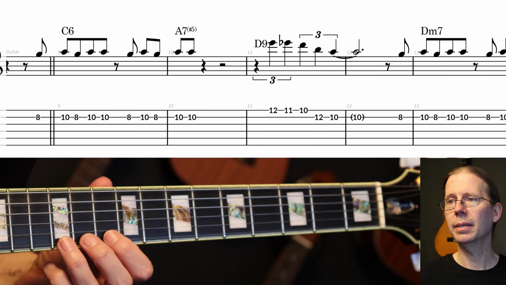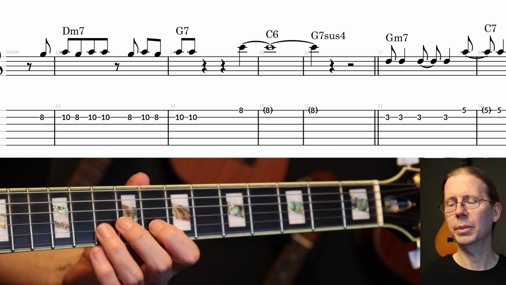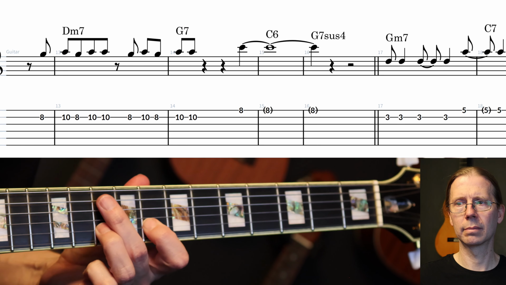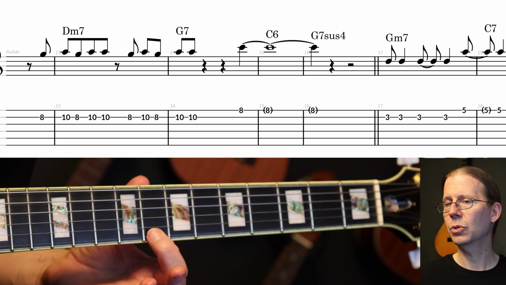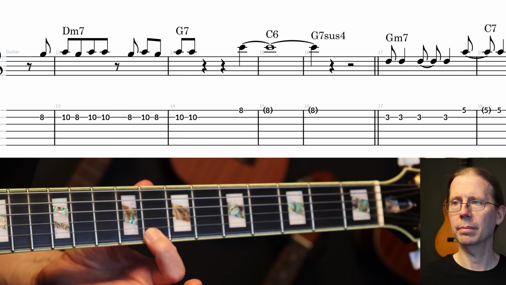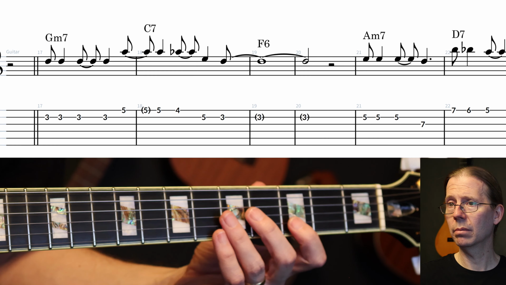Up to position 10. Back to position 8. And then string 1, fret 8. Now we've reached the B section.